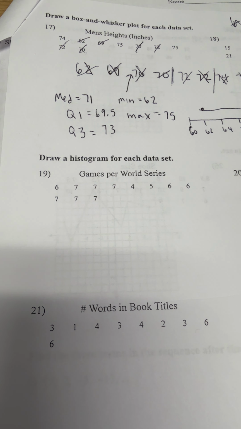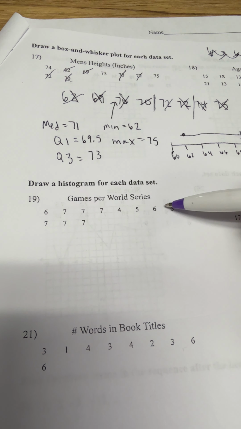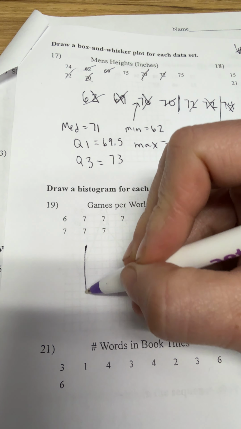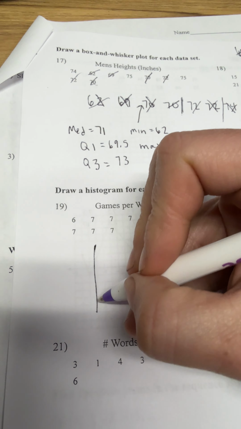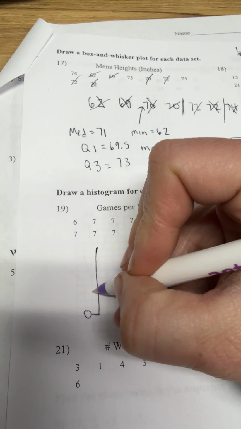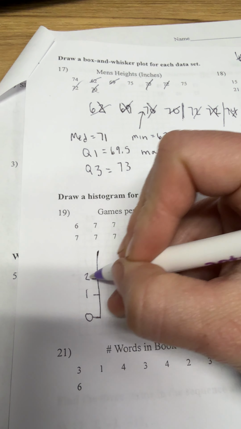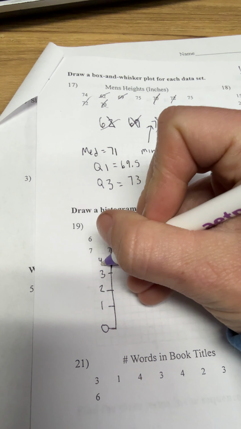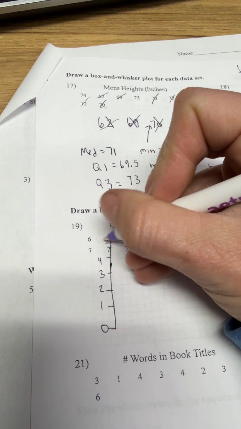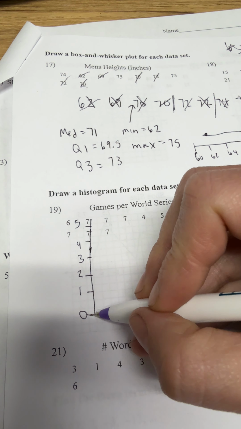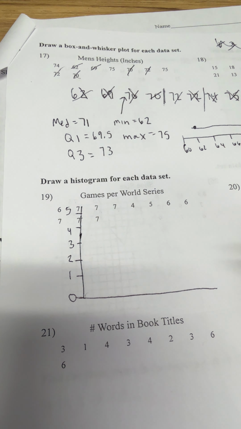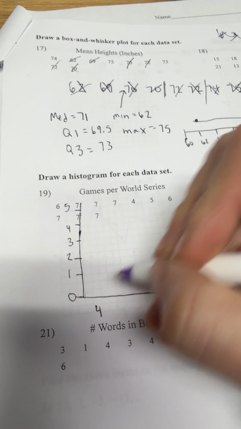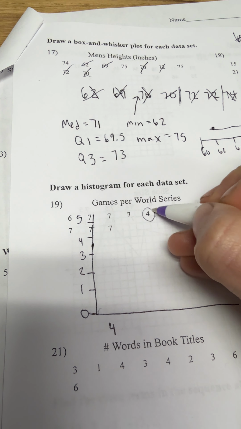Okay, so this is a cool histogram idea. We are doing the number of games per World Series. So this right here on the vertical side is going to be the frequency. So 0, 1, 2, 3, 4, 5 maybe. And down here, we're trying to figure out how often things have happened. For example, how many times have there been 4 games in a World Series? Well, that looks like just once.